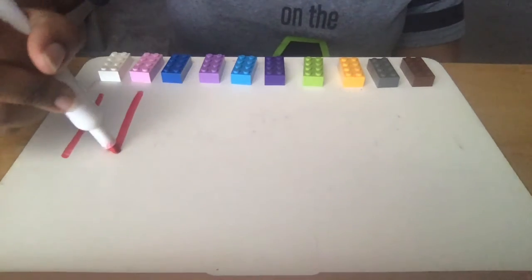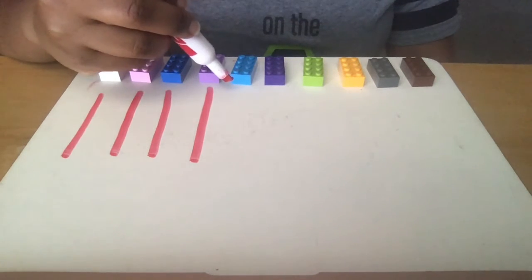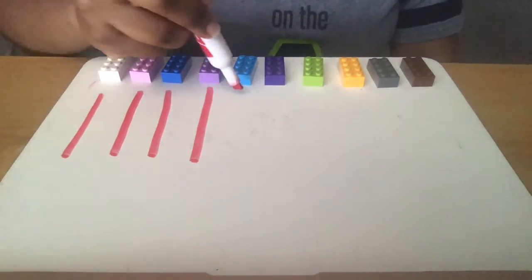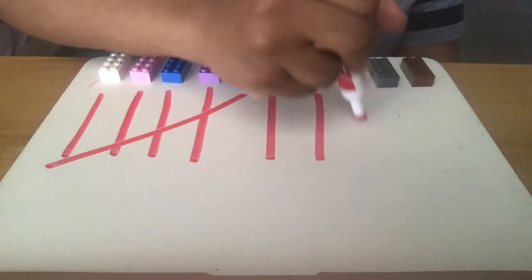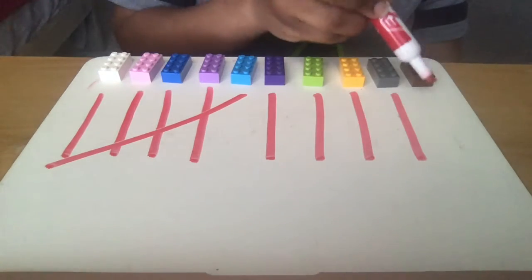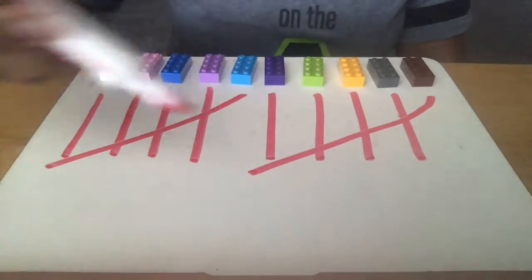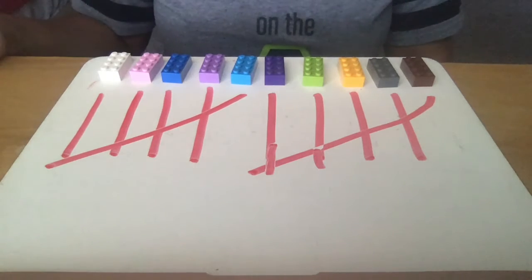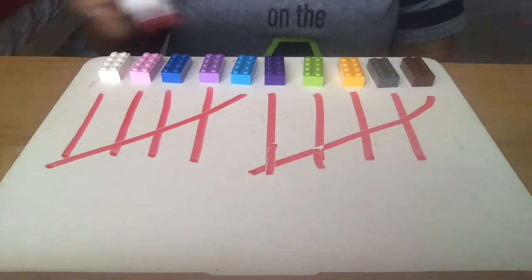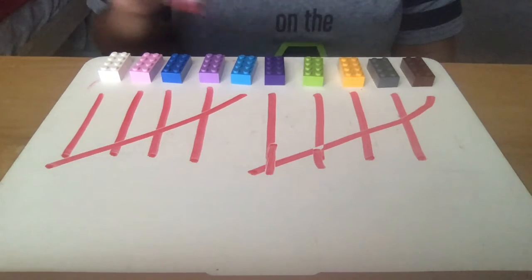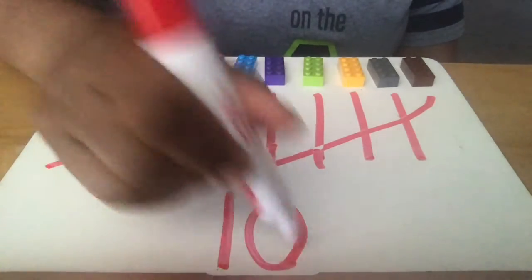1, 2, 3, 4. What happens to my fifth line? Good job, I go across. 5, 6, 7, 8, 9. What happened to this line? It goes across. Good job. 10. All right. How many tally marks do you see? 10. Very good. I have a group of 5 here, and I have a group of 5 tally marks here. 2 groups of tally marks give us 10.